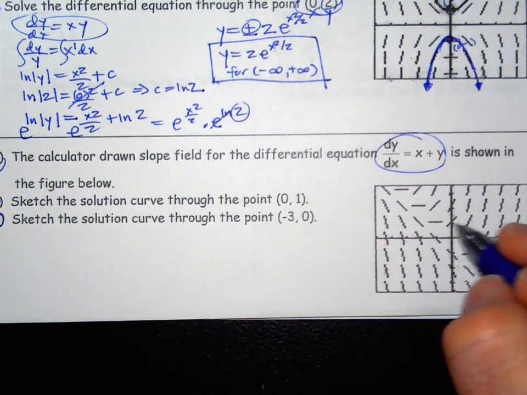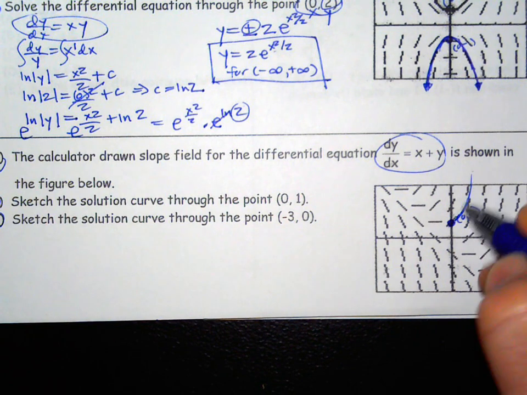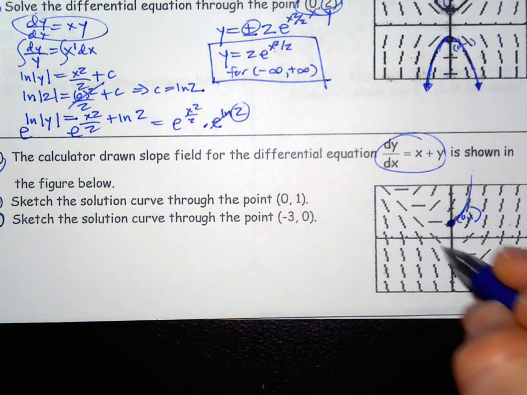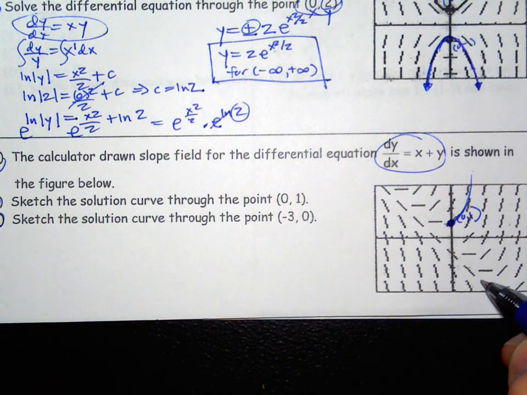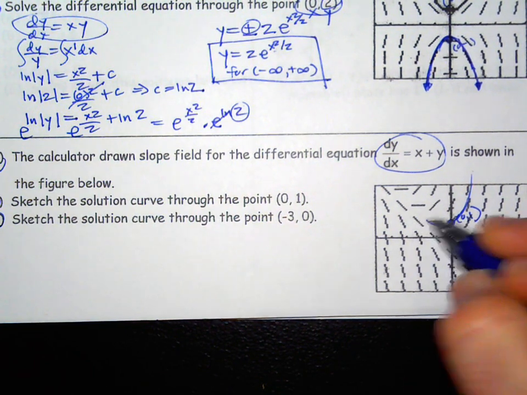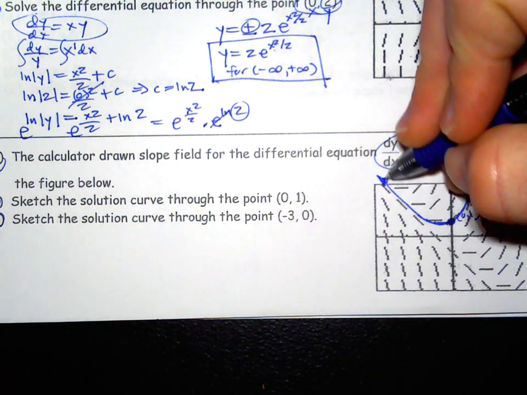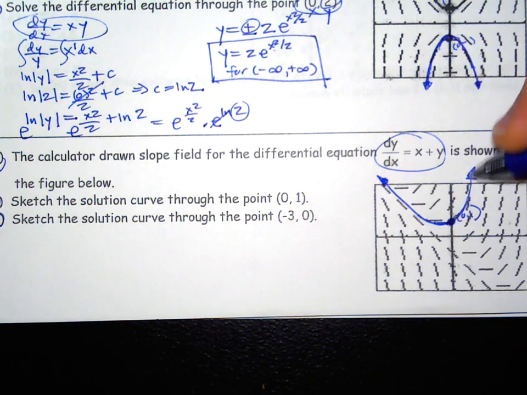So (0, 1) is like right here. Make sure you don't mix up your x's and y's. I've seen people do it a lot. And you see all these slopes that go right into each other. That is an asymptote, a slanted one. So you should realize that's happening and make sure you don't cross it. So that is part A.